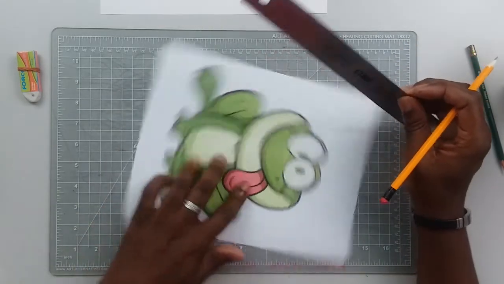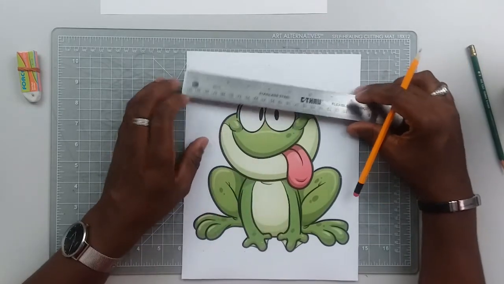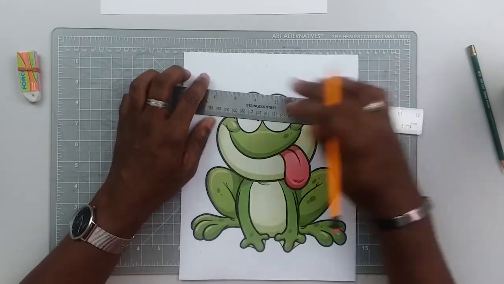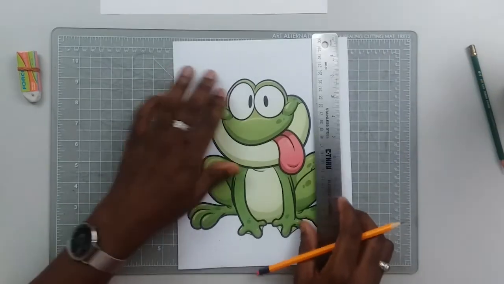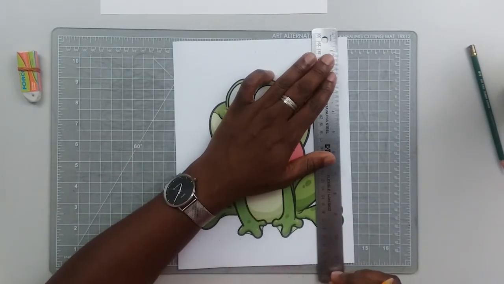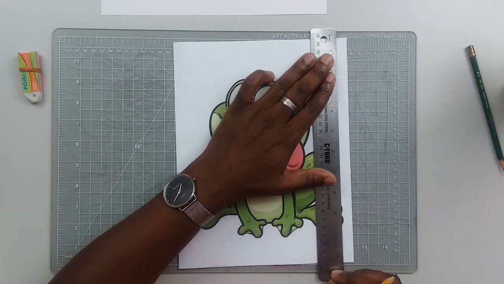So whichever side you start your measurement on, it is recommended that you continue your measurement on that side. Right, so once we have our marks, the next step is for us to draw lines that go through each of the marks that we created.